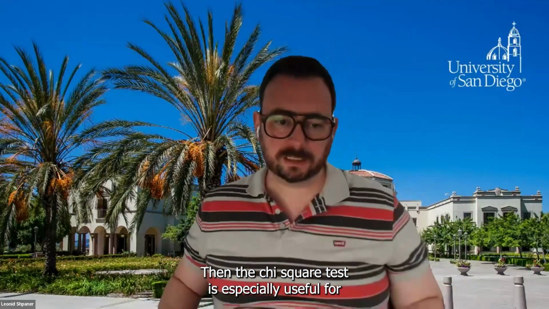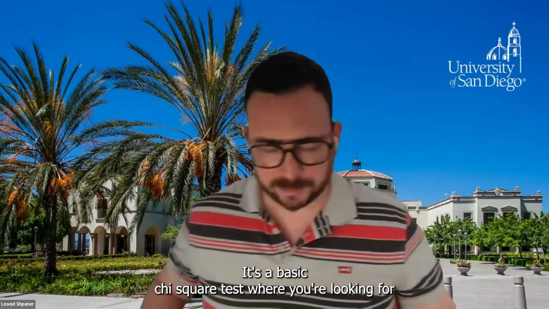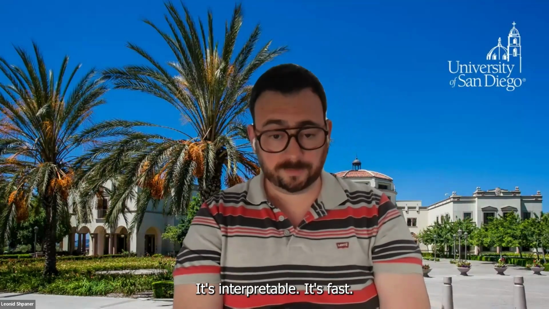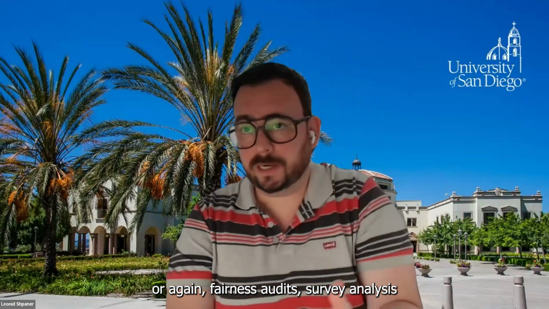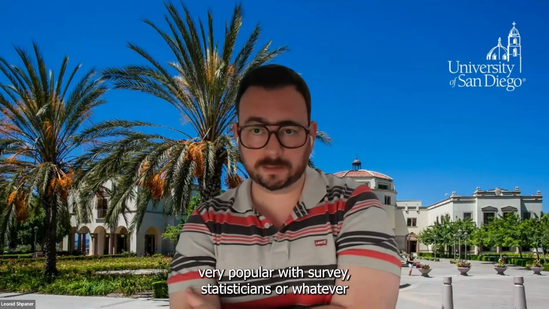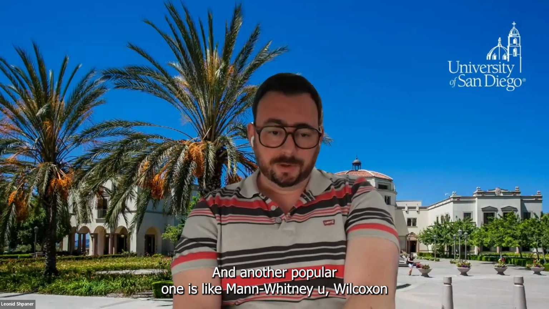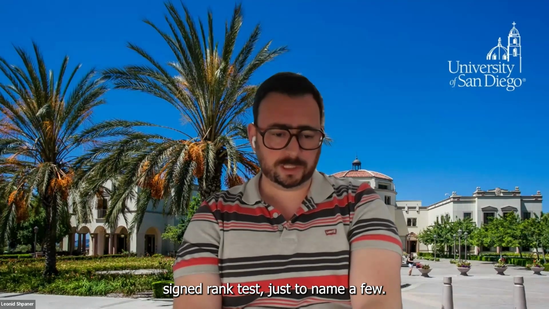Then the chi-square test is especially useful for just, sometimes it's not the advanced statistical test that wins. It's a basic chi-square test where you're testing independence between categorical variables. It's interpretable, it's fast. If you're doing some kind of feature association analysis, or again, fairness audits, survey analysis, very popular with survey statisticians or whatever their titles are nowadays. And another popular one is like Mann-Whitney U, Wilcoxon's signed rank test, just to name a few.